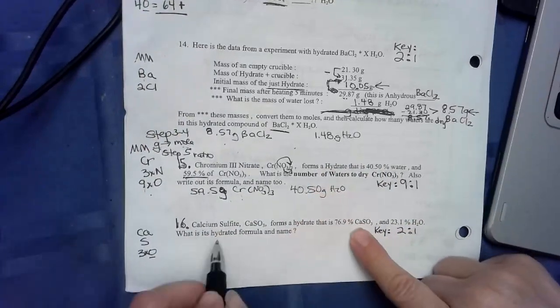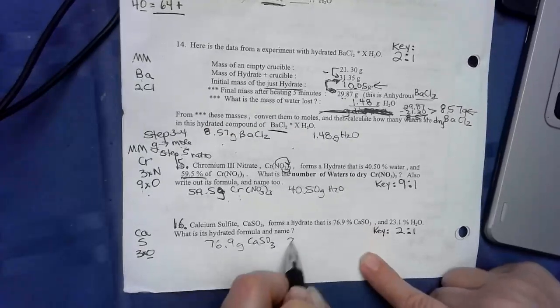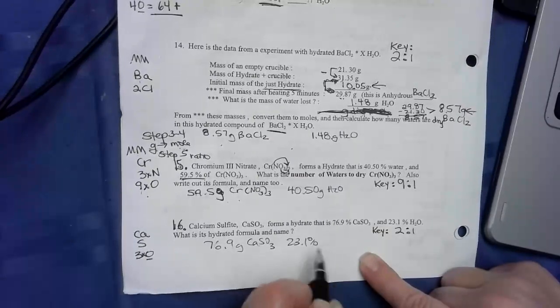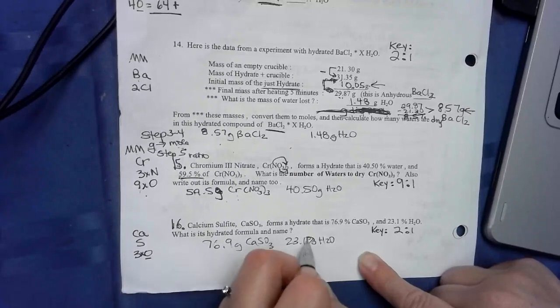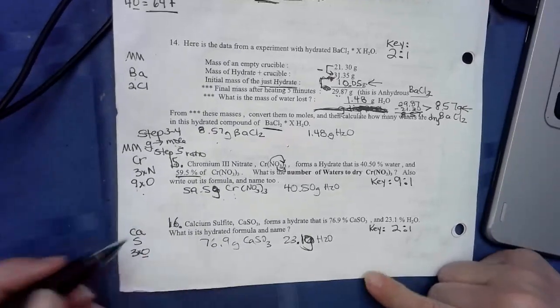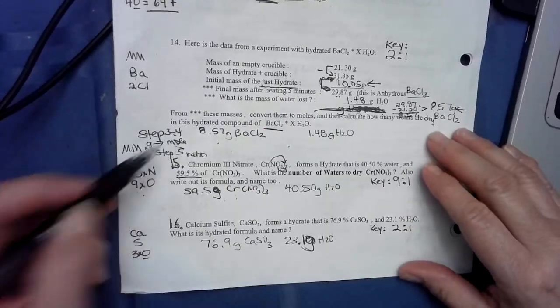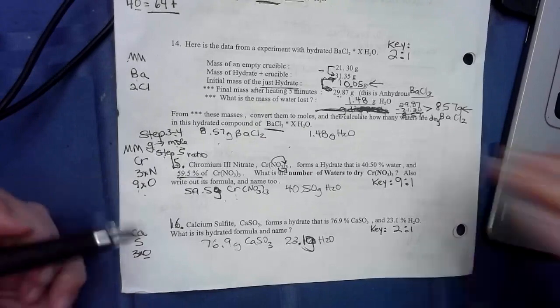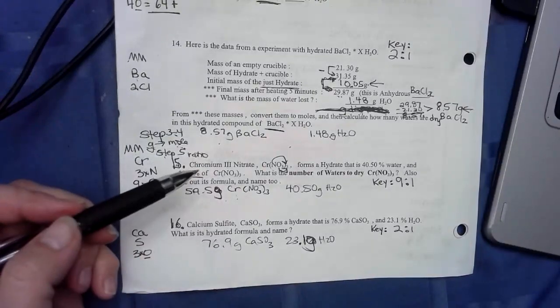Do the same for number 16. You have 76.9 grams of calcium sulfite, and you have 23.1 grams of water. This is the same: percents are the same as grams. We're just going to assume we have 100 grams of it. So you guys are going to do steps 3 and 4, taking grams to moles, and then doing step 5. Practice this with 14, 15, and 16 for homework, okay?